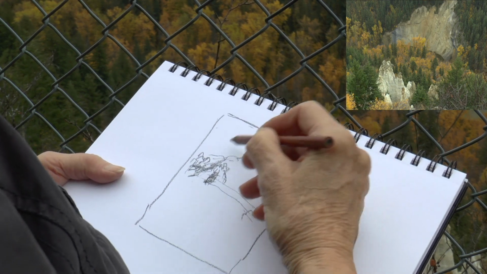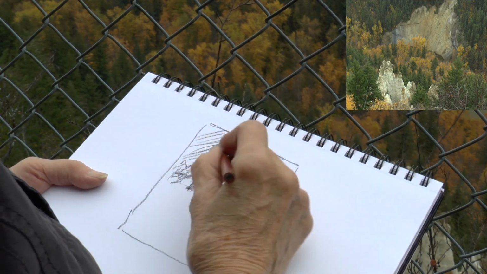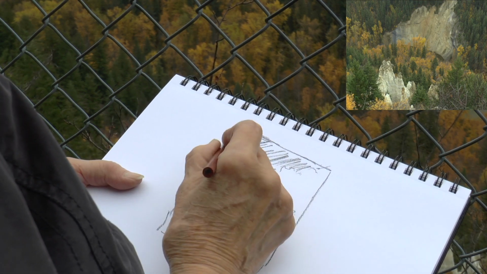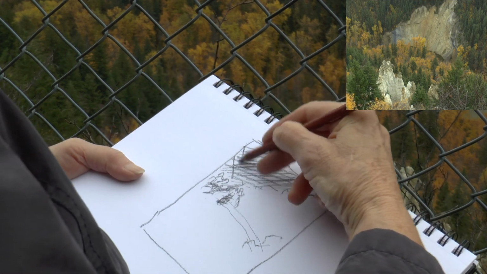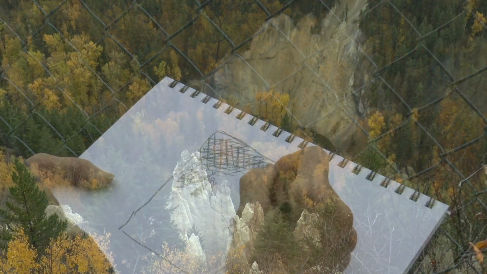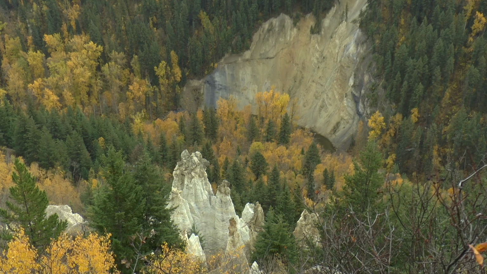And all this we're just going to cross hatch. It's just dark trees. And you get the shapes here. Oh, and we have crows flying, but we won't put those in.